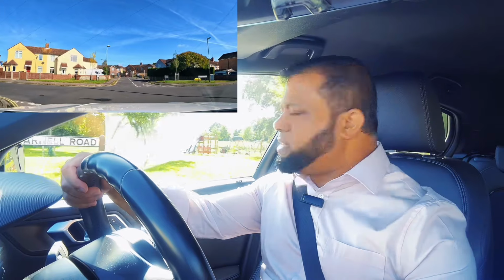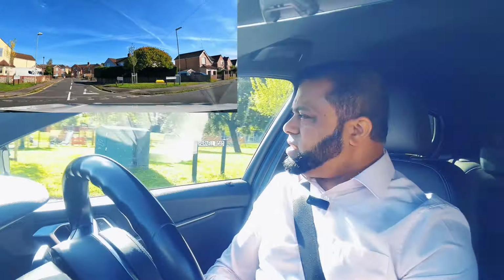Okay. At the end of the road, on this crossroad, we're going to go right. Mirror, mirror, signal right. I'm going to keep the signal on because I'm going right here. I'm going to look both ways. I can't see anything. There's a bend over there. Can I see? There's no one coming. I go right.